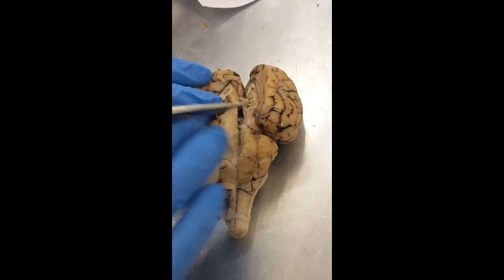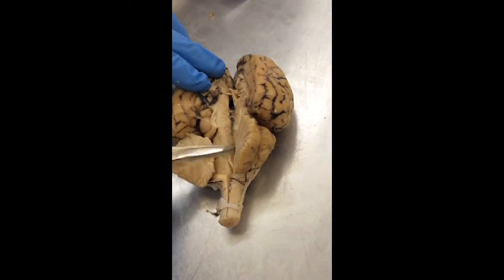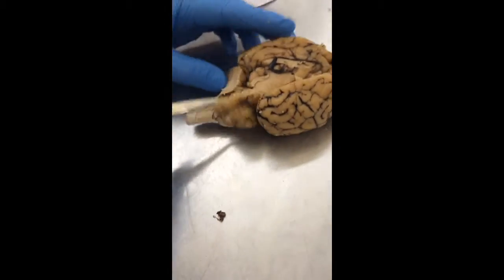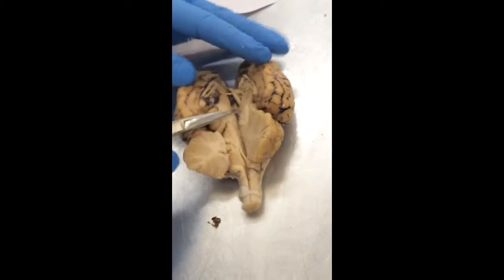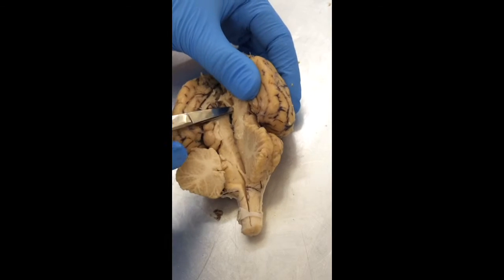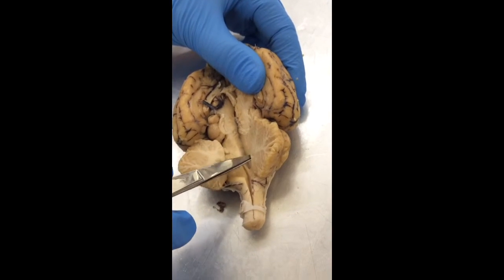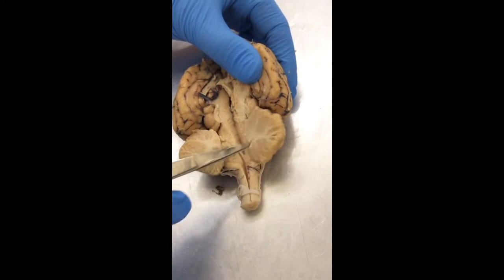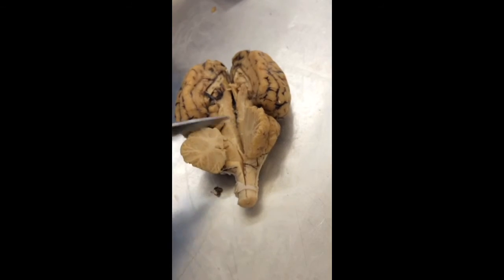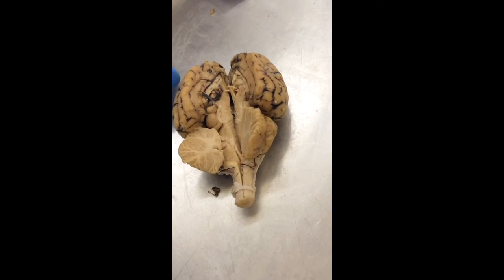Now, your fourth ventricle, believe it or not, is right here. It's across from the cerebellum. So how does the third ventricle, which is here, drain? There it is, the cerebral aqueduct, draining down to the fourth ventricle. There's our beautiful tree of life. And I think we got everything.